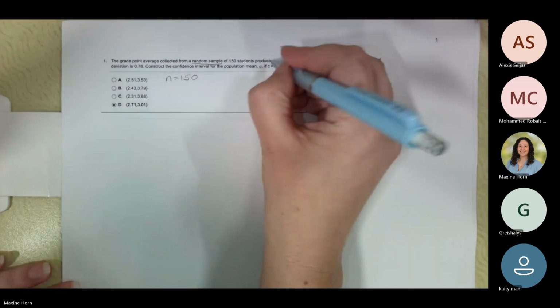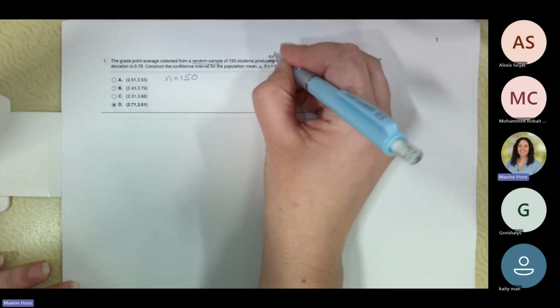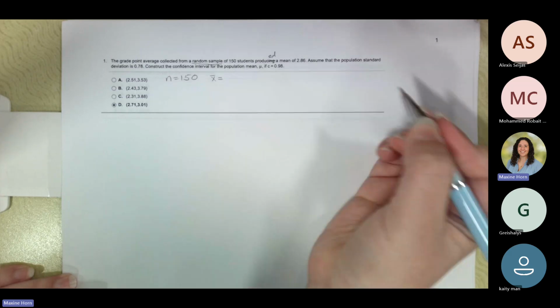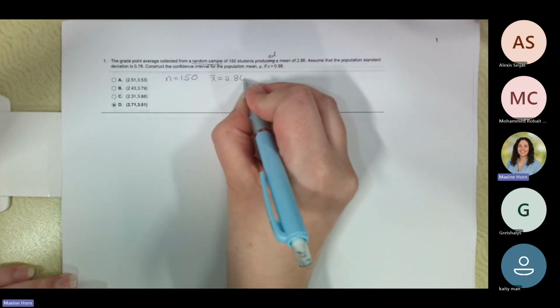It produced, that should say produced, a mean of 2.86. So that sample produced that mean. So that's my sample mean. That's my X bar, 2.86.